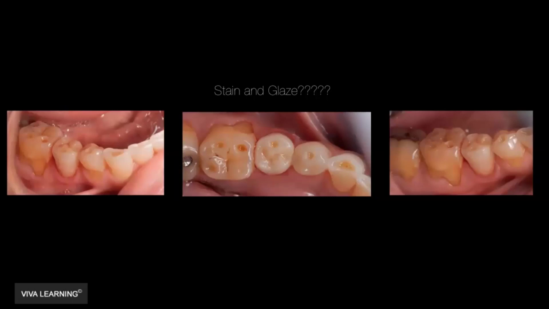It's a lithium disilicate material. It's in the category of a glass ceramic. So Josh, I don't know if you want to talk about the stain and glaze on that. It's a little bright. I mean, it's good, but for stain and glaze, I'm good with it.